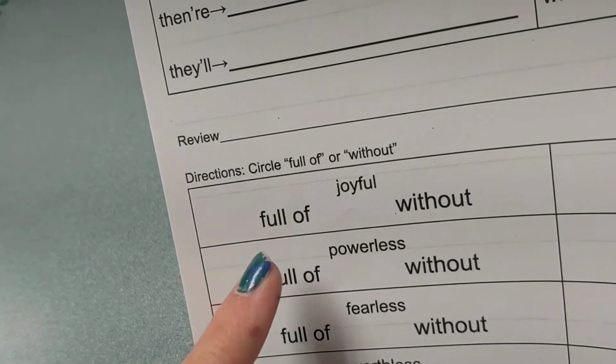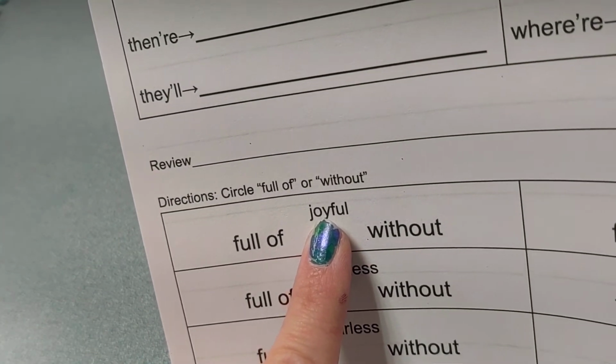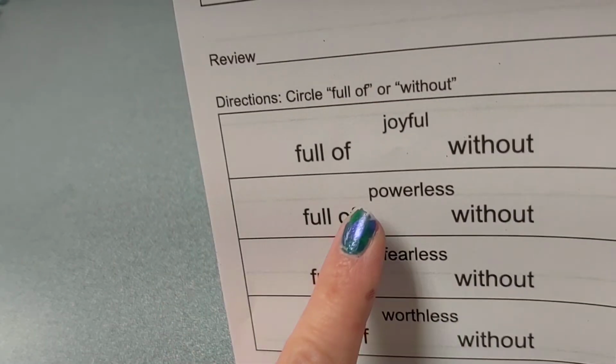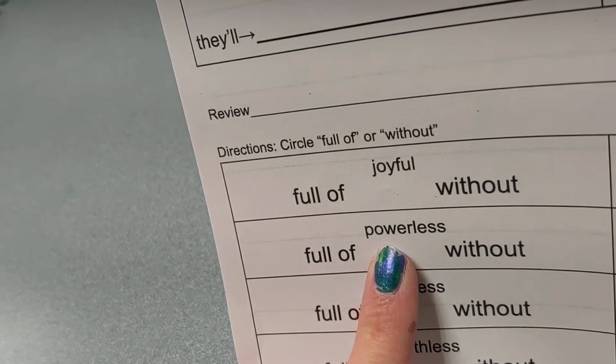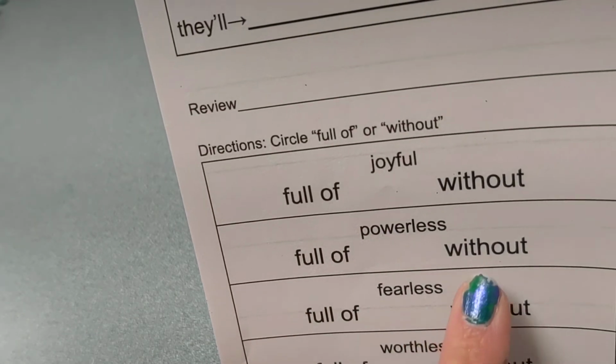Down here, circle either full of or without. Joyful, circle either full of or without. Below, powerless, circle either full of or without.